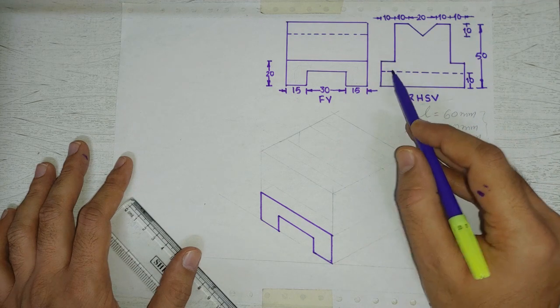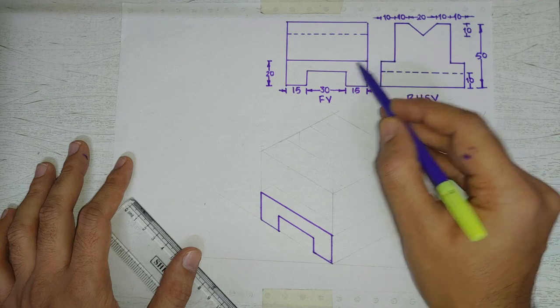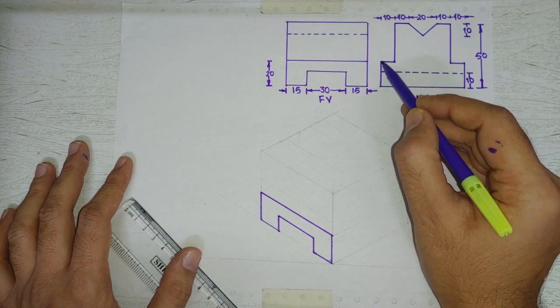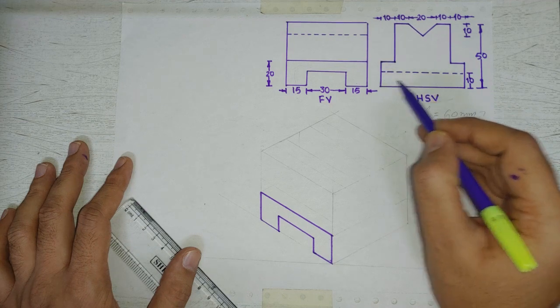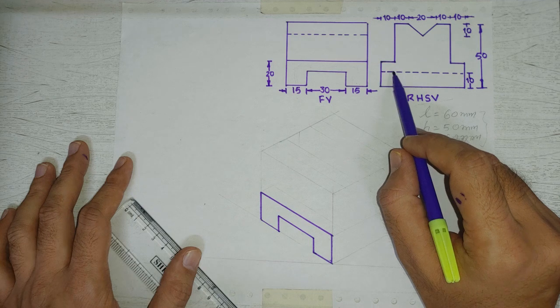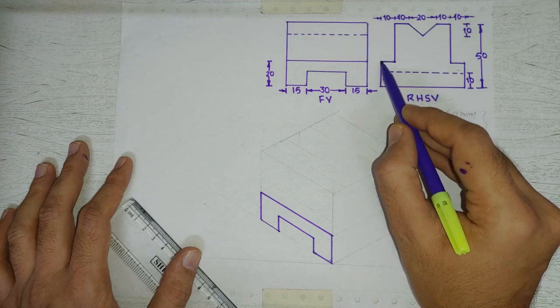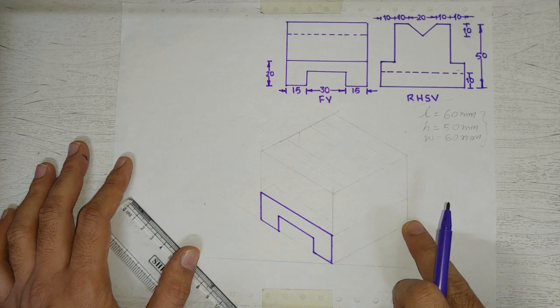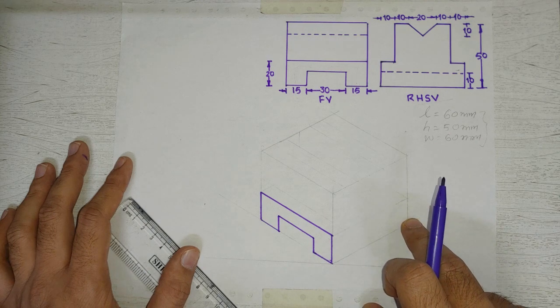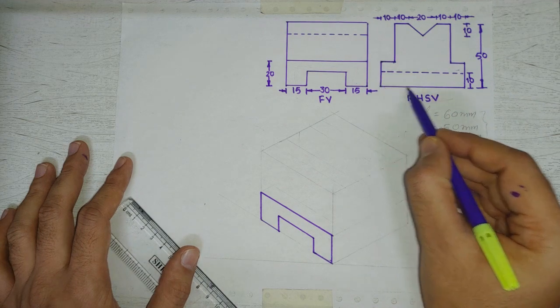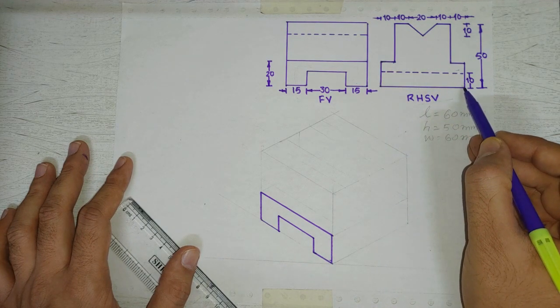So in the right hand side view, corresponding to this surface, we can see this straight line, and then there is one line, this line, which is along the width. Remember, in side view we are seeing width as horizontal line. So this is along the width. Here the width is along this isometric line. Corresponding to this point, we can see there is a straight line along the width, right?